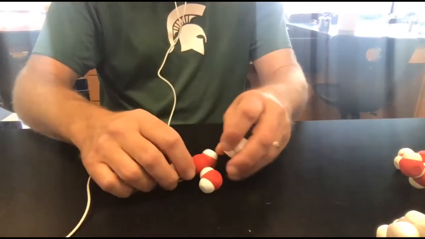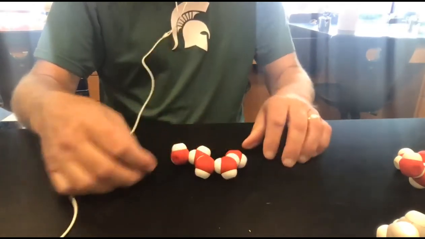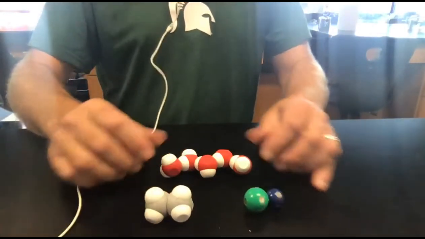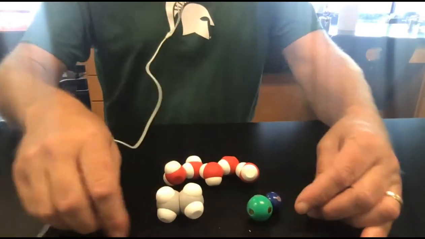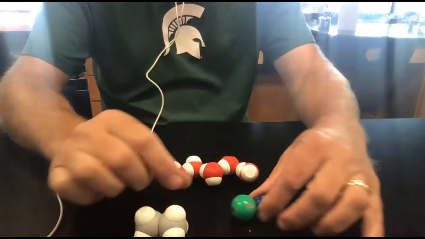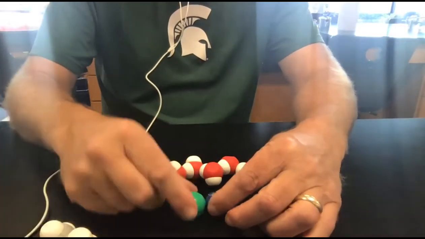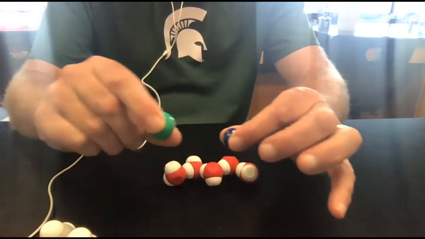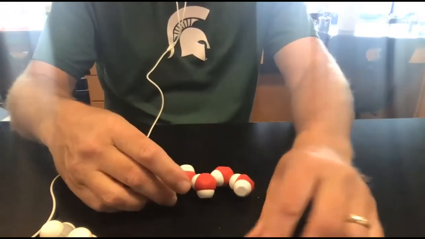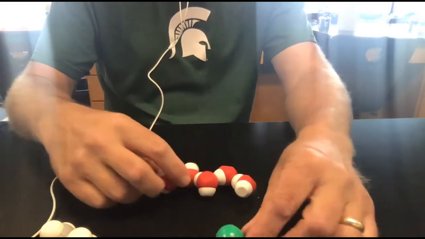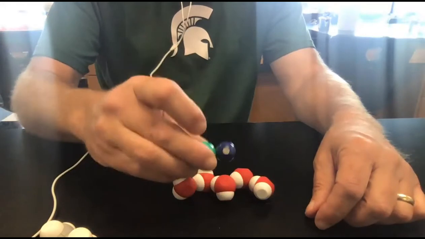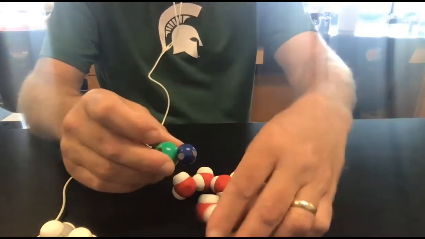So now here I've got some water molecules strung together. And I'm going to add salt and ethanol into this picture. If I take the salt first, salt is polar because it's got a positive and a negative ion, positive sodium, negative chlorine. Water is polar because it's got partially positive hydrogen, partially negative oxygen.